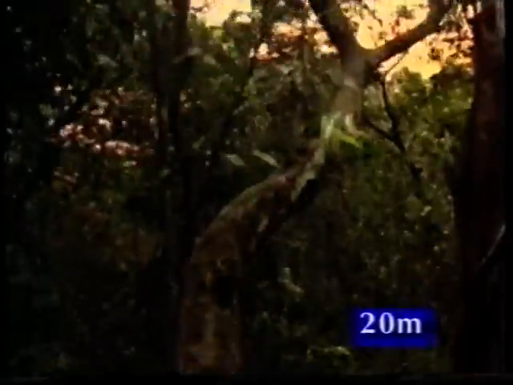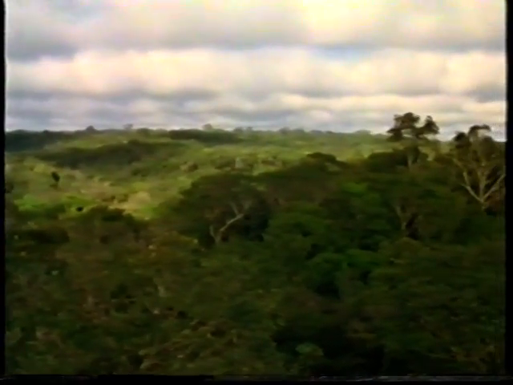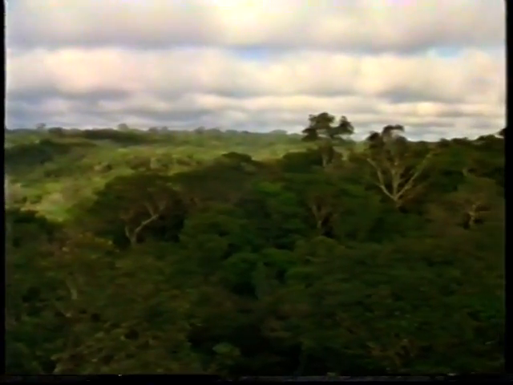Lower still and we enter the under canopy, the branches of young trees waiting to break through into the canopy. And nearer the ground, the shrub layer on the forest floor. So definite sections: shrub layer, under canopy, canopy, and emergent trees.